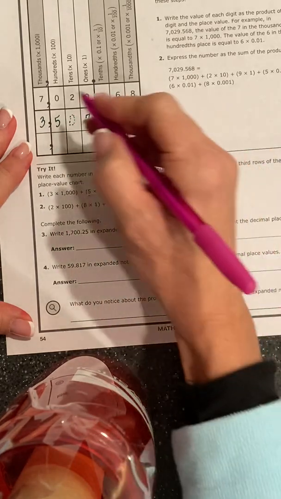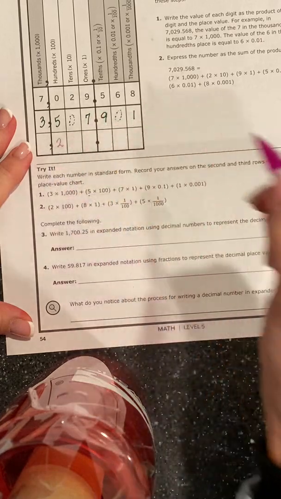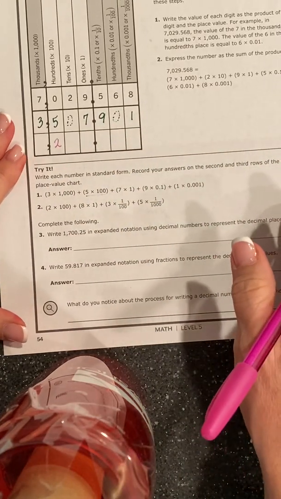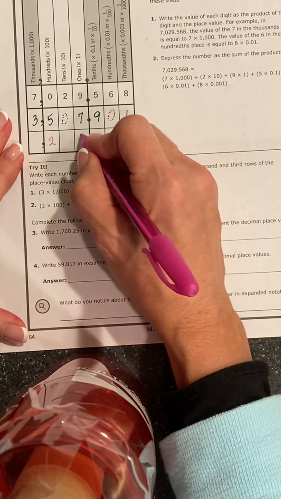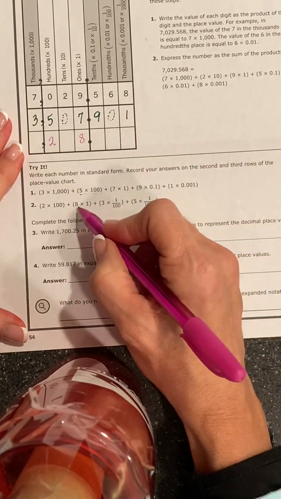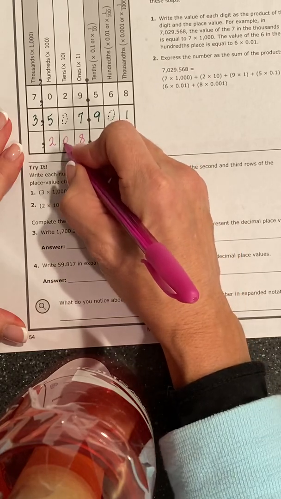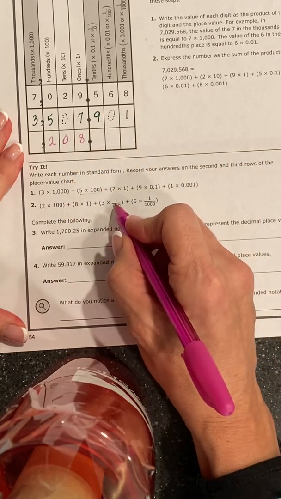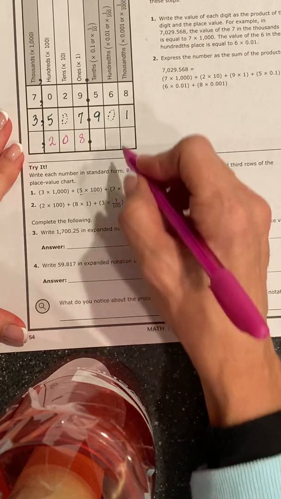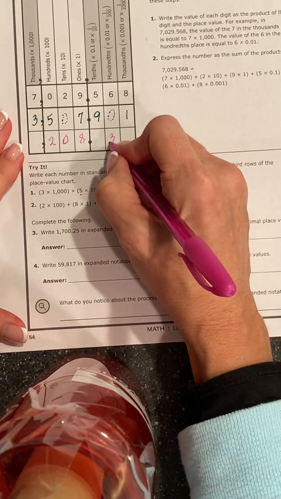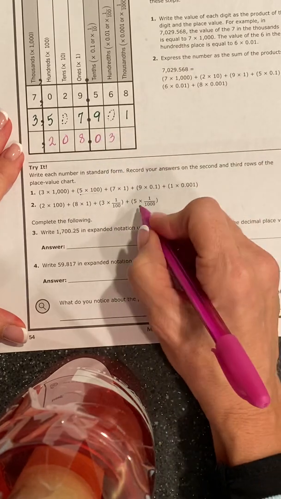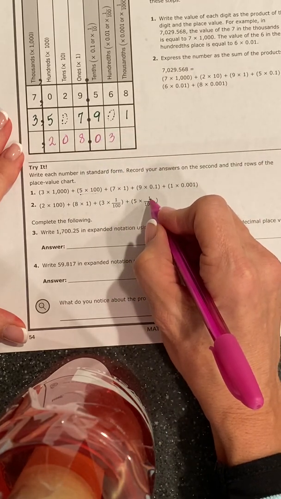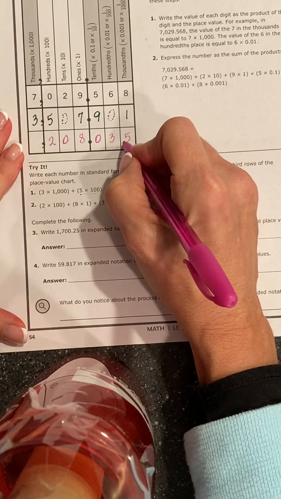Now our next number would be 2 times 100, so I'm going to do the pink, the 2 in the 100 spot. The 8 times 1 is worth 8. So it doesn't look like we have anything for the tens. And then 3 times 1/100, so the 3 has to go right in the 100th spot. And we don't have anything for the 10th spot, so we have to put a placeholder. And 5 times 1/1,000, that would be 5 thousandths.